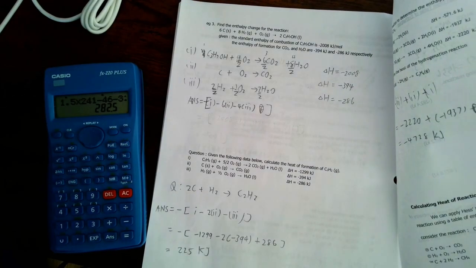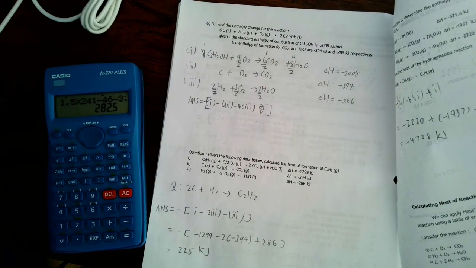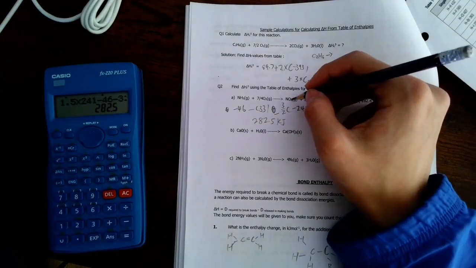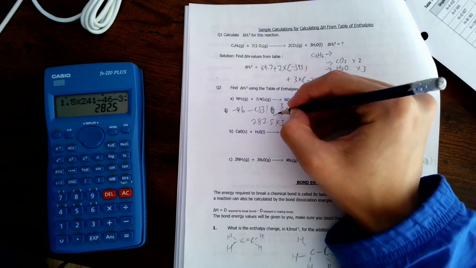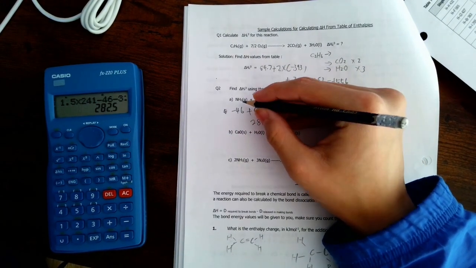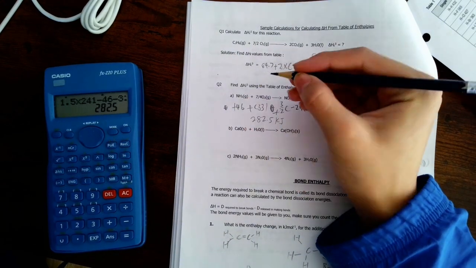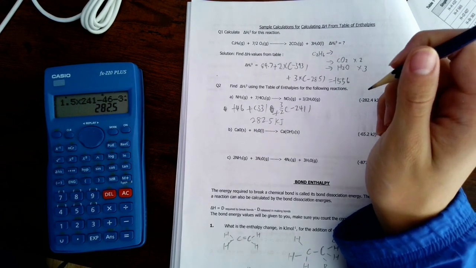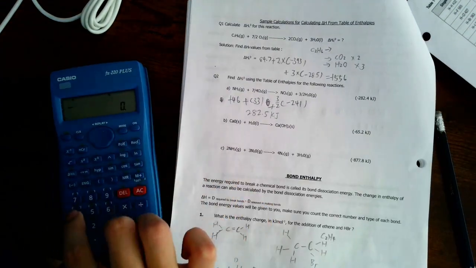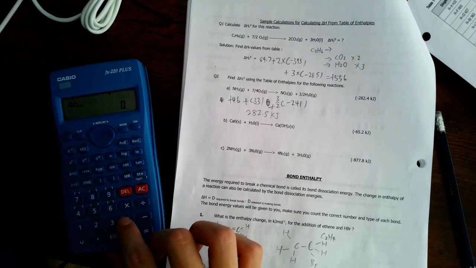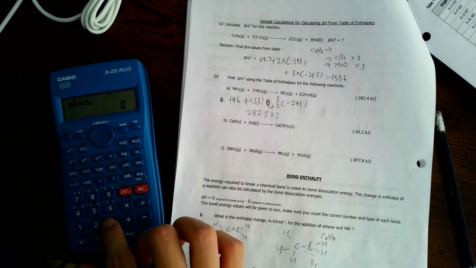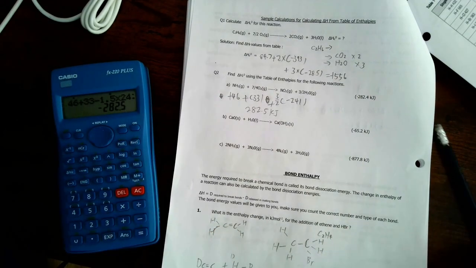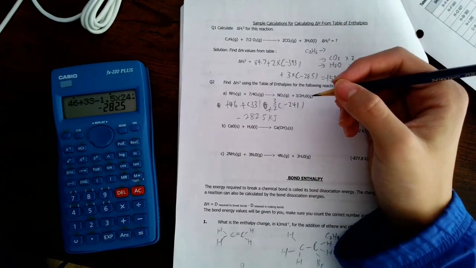Wait, did I mess up? Oh yeah. This forming we're gonna add. Never mind. And this breaking is going to be negative. Okay, my bad. Now we calculate it. Now we get negative. Okay, never mind. This is my bad.